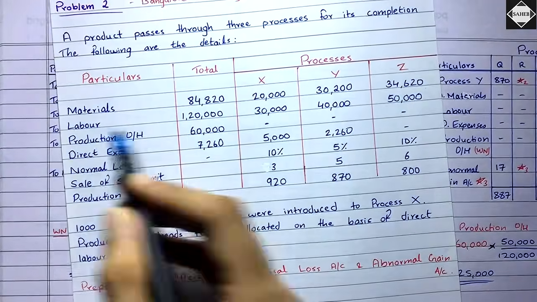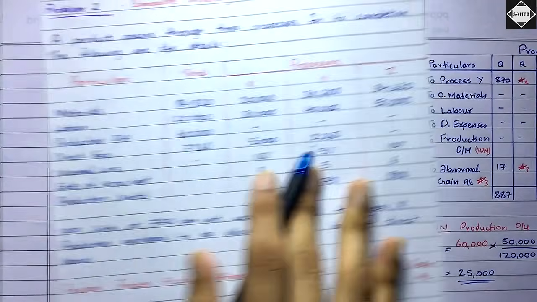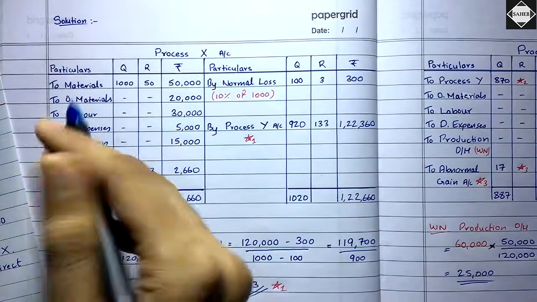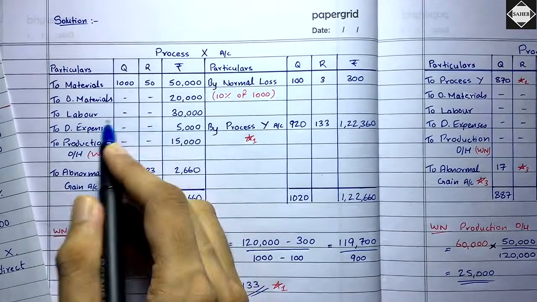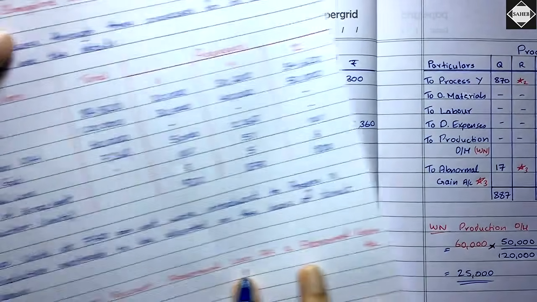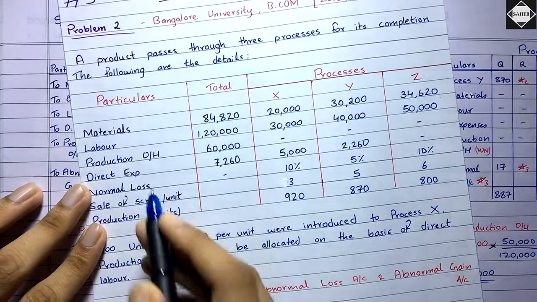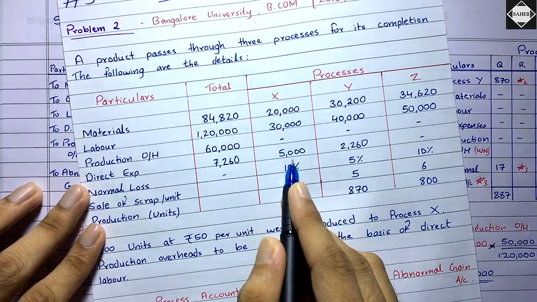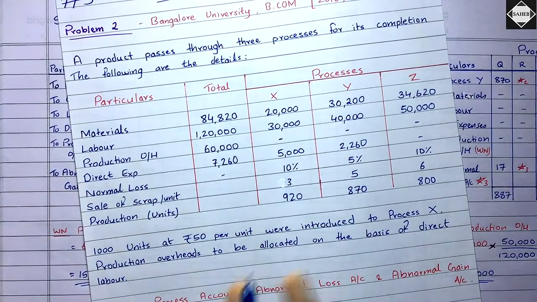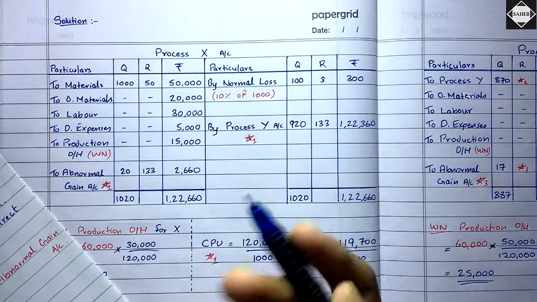Then we have labor, 30,000 labor of process X. Take that. Labor is an expense, right? It will come on the debit side. To labor 30,000. Simple as that. There is no quantity, no rate. Then what do we have? Then we have production overhead, we'll see that. Then we have direct expenses over here, 5,000. Again an expense. It will go on the debit side of the process account. To direct expenses, 5,000. Simple.